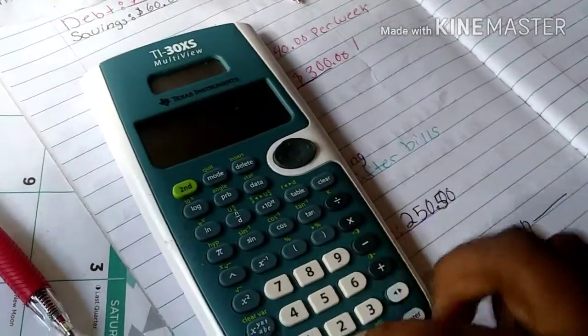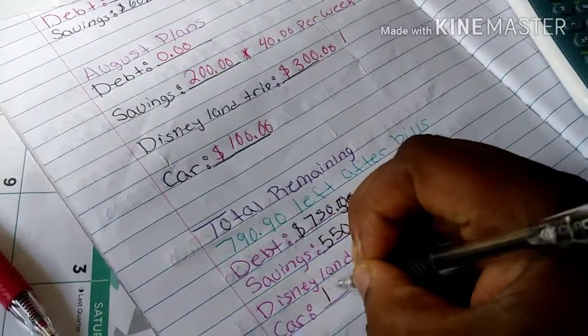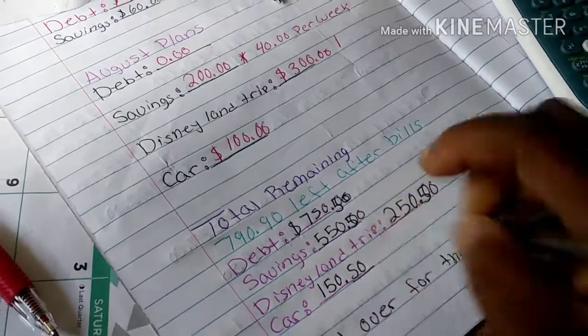Once everything is subtracted from the total remaining, it should come around to about $150.50.